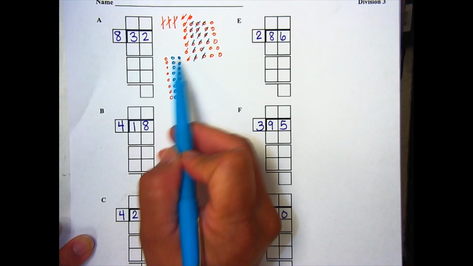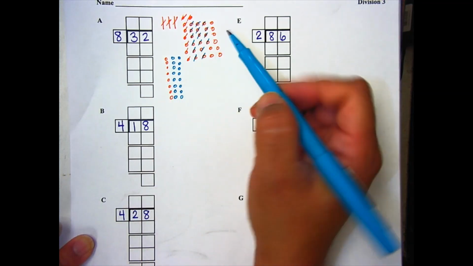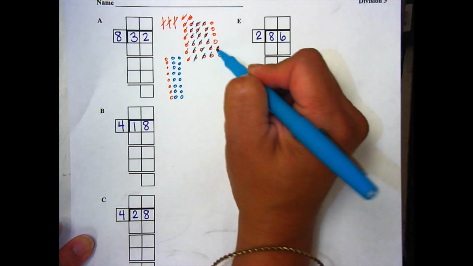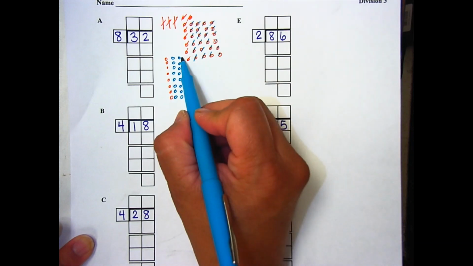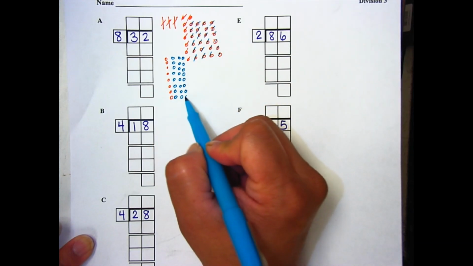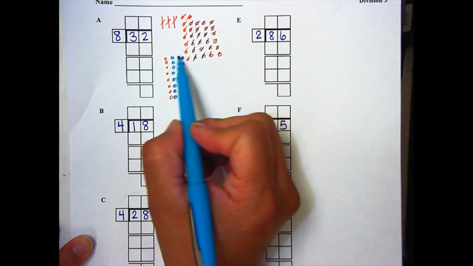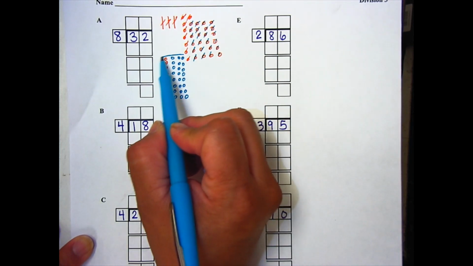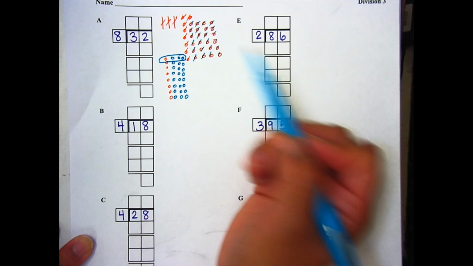So again, these are my groups. Okay, these are my groups. And 1, 2, 3, 4, 5, 6, 7, 8. Another group of 8. So how many are in each group? There's 4 in each group.